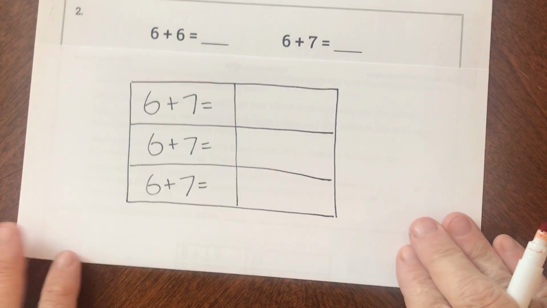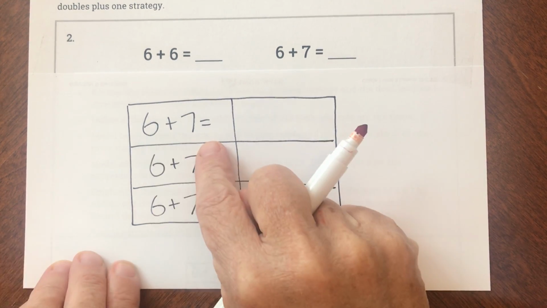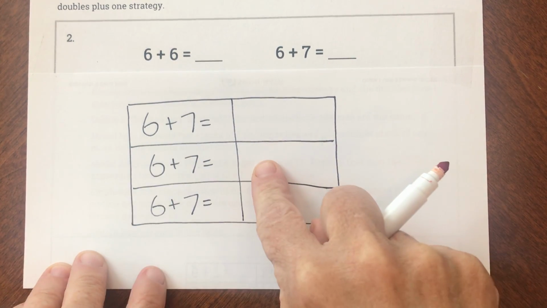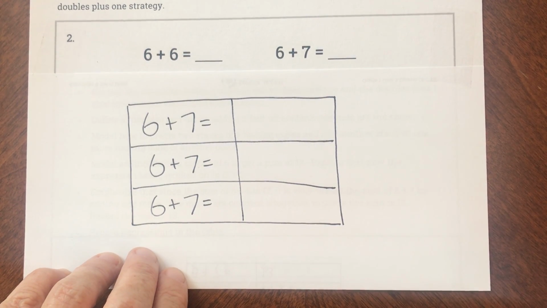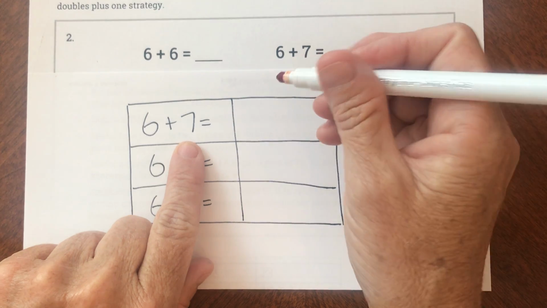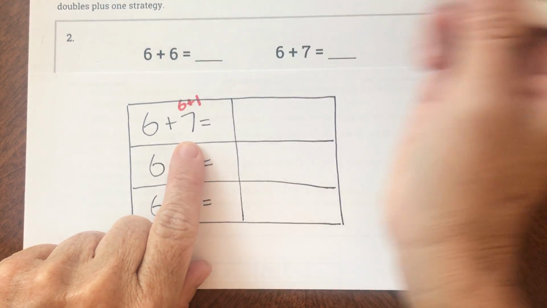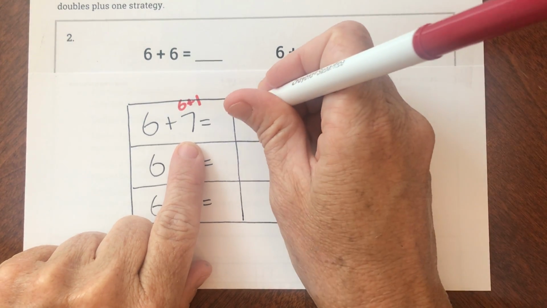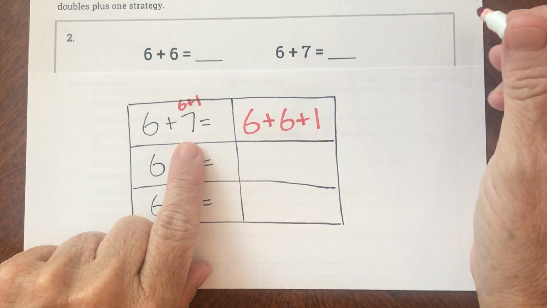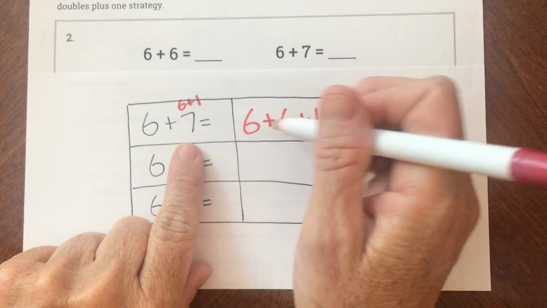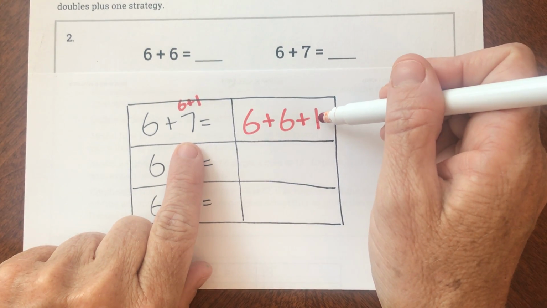Okay, this time I have 6 plus 7. This is my consecutive numbers, which means they're next to each other in counting order. Okay, well, what do I know? I know that 7 is just 1 more than 6. So I could say 6 plus 6 plus 1. So I could look at this as a double of 6 plus 6, and then 7 is 1 more than 6, so I have to add the extra 1.